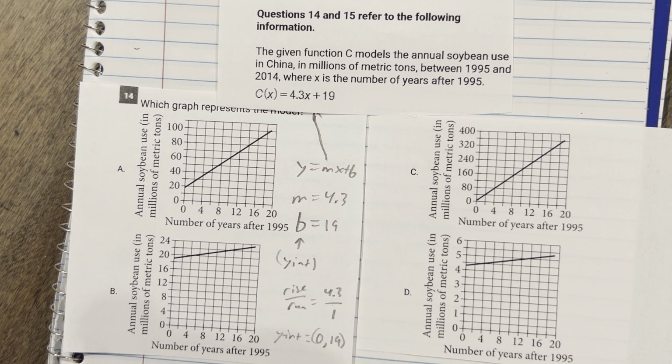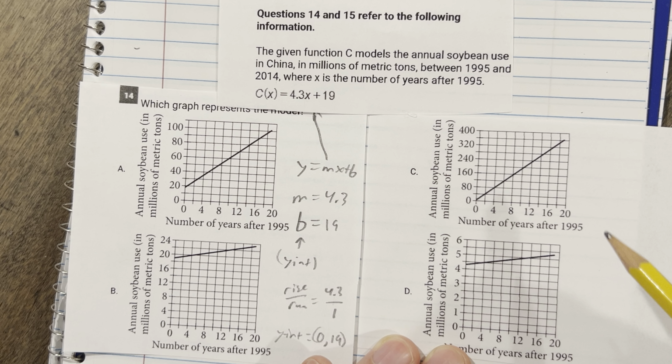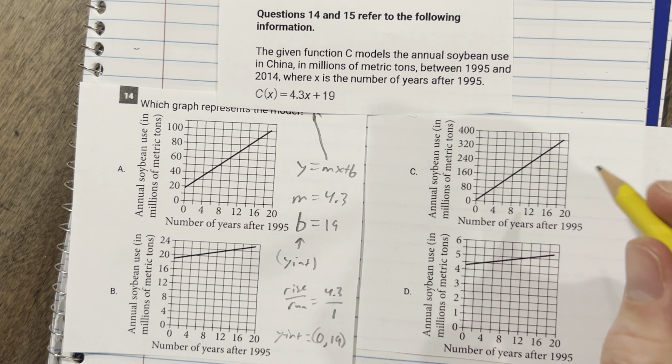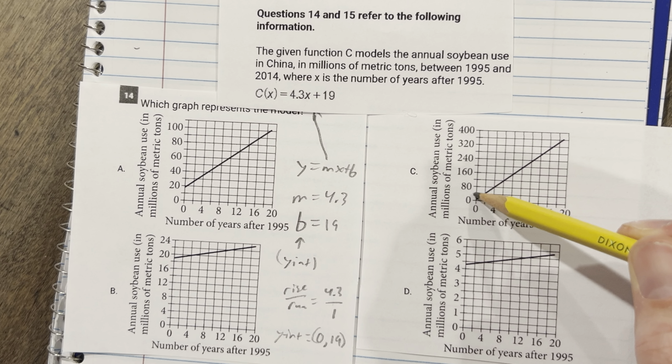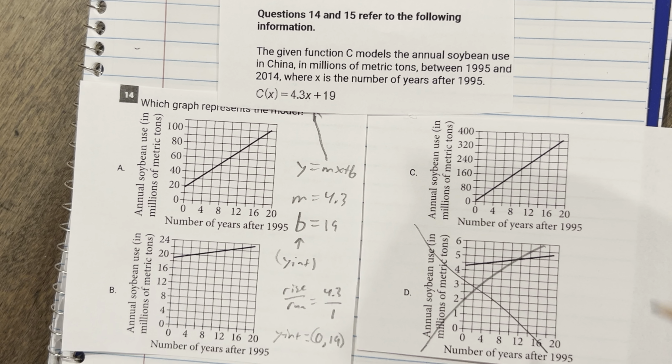So immediately we see this one has a point at 0, but nothing at (0, 19). Oh, tricky question. But look at the graph scale. 0 jumps to 40, jumps to 80. So maybe this is 19. Maybe it's not drawn entirely to scale. Maybe because these values are so big, maybe this is (0, 19). So let's be careful there, okay? So this one, though, definitely doesn't have a 19 because it goes to 4 or 5. That's where its y-intercept is, like 4.5 or something. So that's not going to be a y-intercept of 19. So it's not going to be D, right?